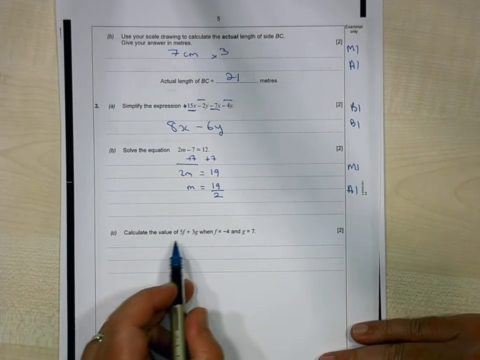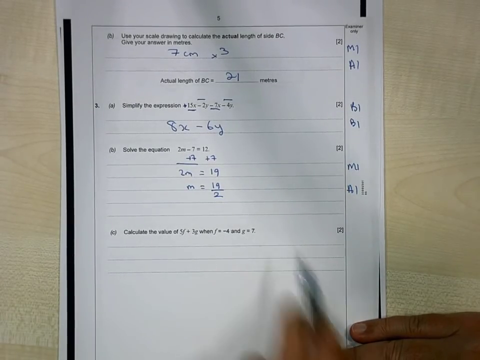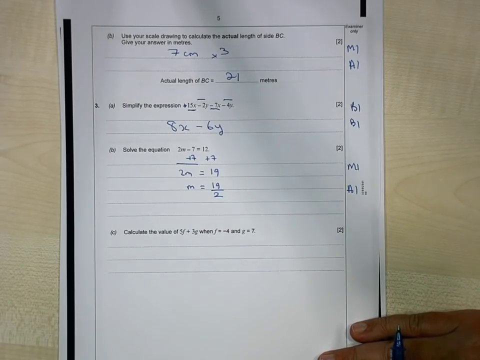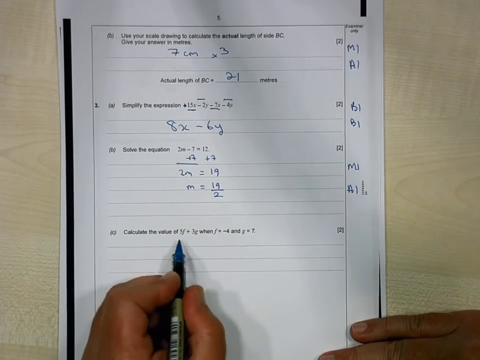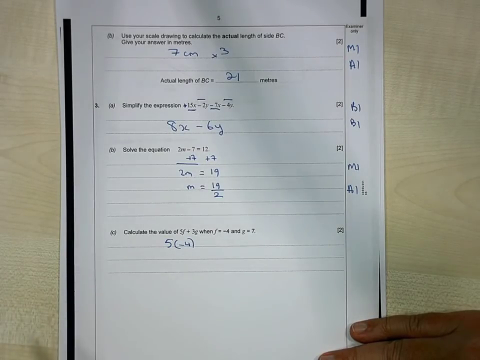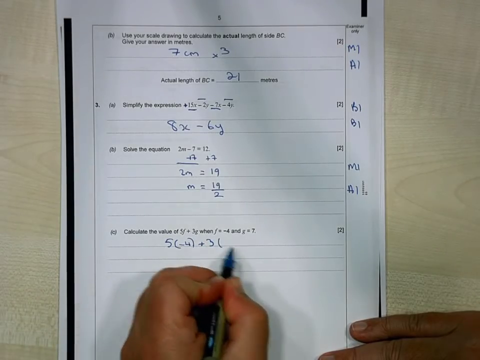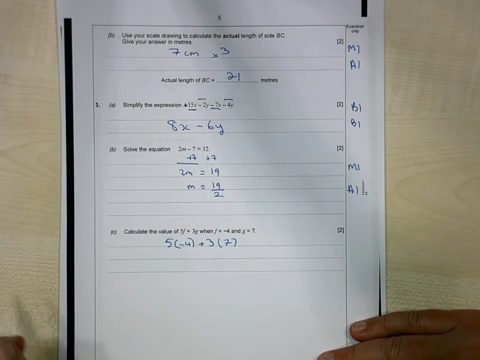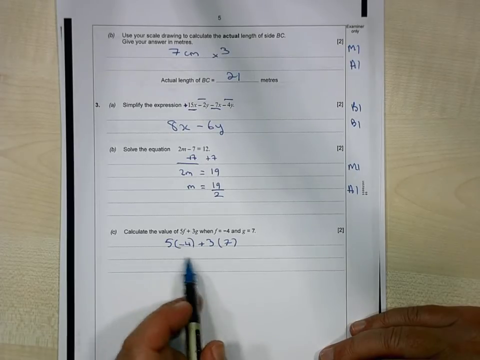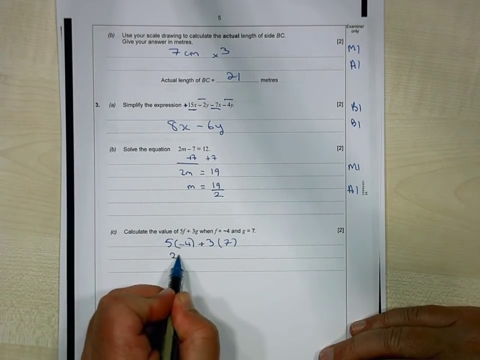Part C, calculate the value of 5f plus 3g when f is negative 4 and g is 7. So whenever you replace a letter with a number, put it into brackets. So the f becomes bracket negative 4 and the g becomes bracket 7. Then all you need to remember is when you're clearing out brackets, you multiply. So I have 5 times 4 is 20.